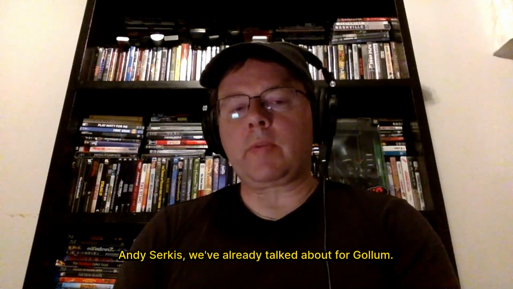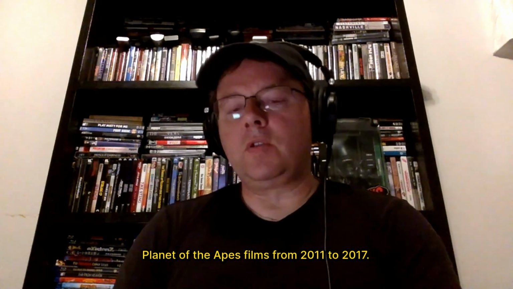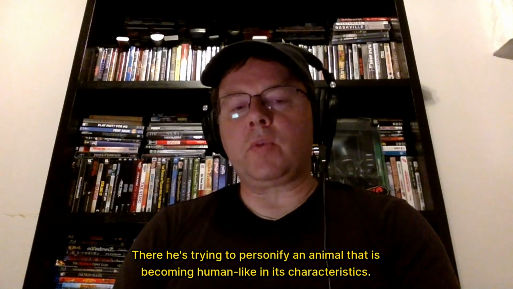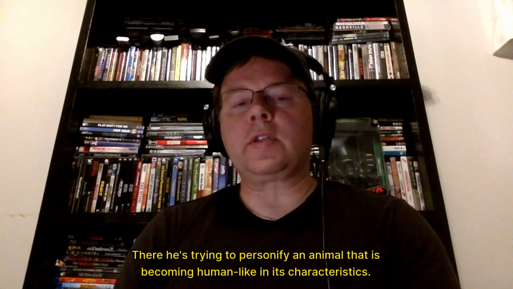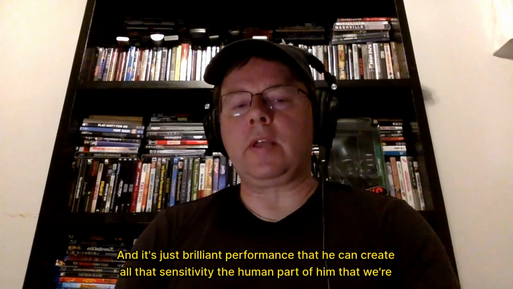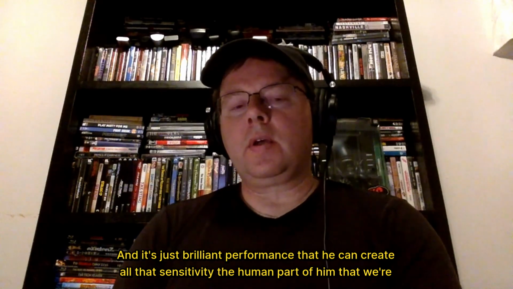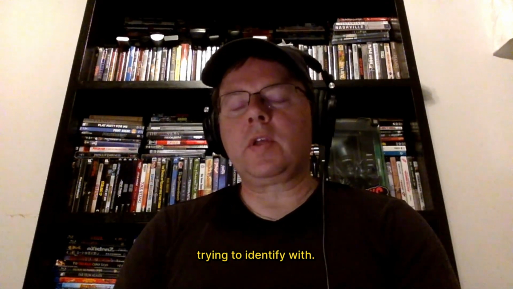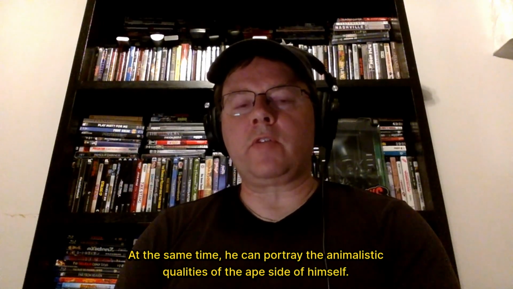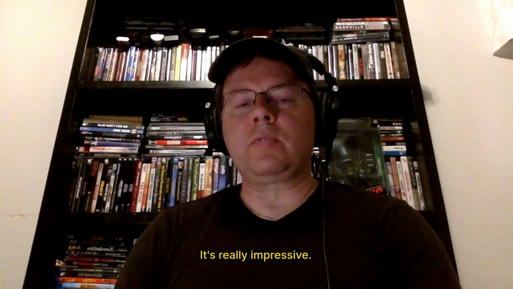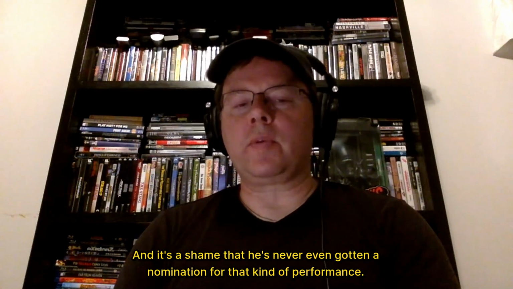Andy Serkis, we've already talked about for Gollum. He also played Caesar in the Planet of the Apes films from 2011 to 2017. There, he's trying to personify an animal that is becoming human-like in its characteristics. It's just a brilliant performance that he can create all that sensitivity of the human part of him that they're trying to identify with. At the same time, he can portray the animalistic qualities of the ape side of himself, and he shows that dichotomy. It's really impressive, and it's a shame that he's never even gotten a nomination for that kind of performance. Yeah, it's true.